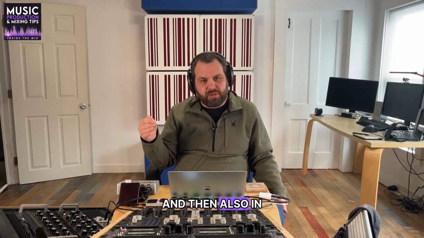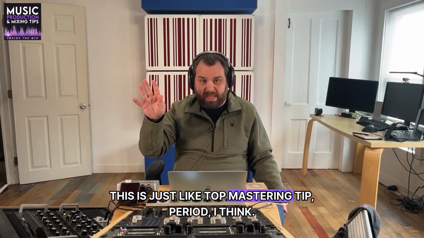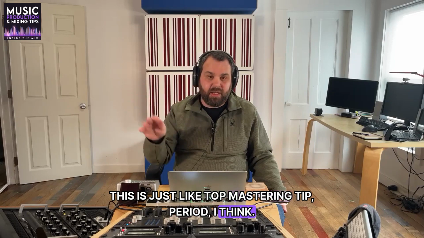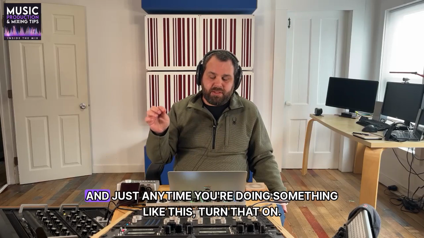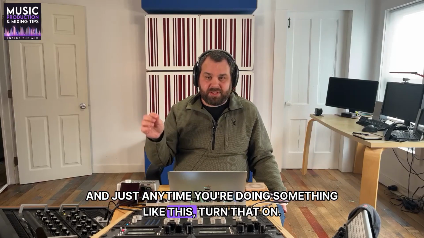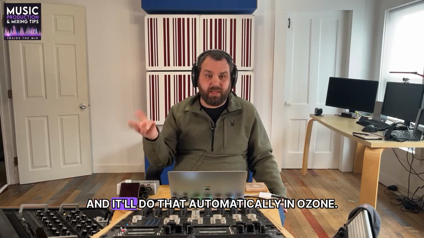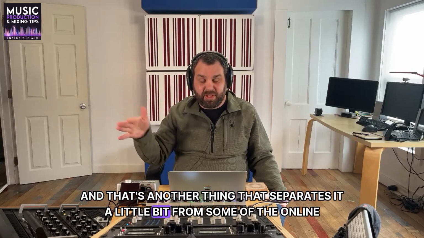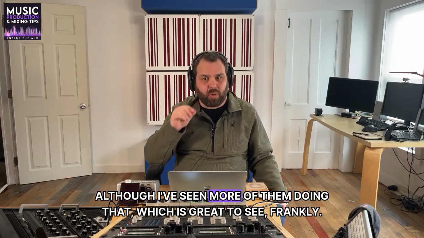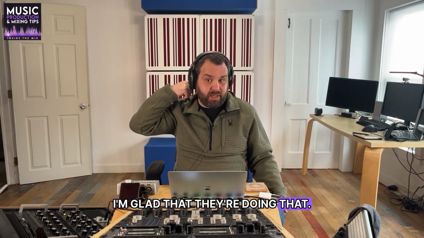And then also in Ozone, and honestly, this goes beyond AI mastering, this is just a top mastering tip, period, there's a loudness match feature. Anytime you're doing something like this, turn that on and match the loudness of the master to the mix. It'll do that automatically in Ozone. And that's another thing that separates it a little bit from some of the online platforms, although I've seen more of them doing that, which is great to see, frankly. I'm glad that they're doing that.